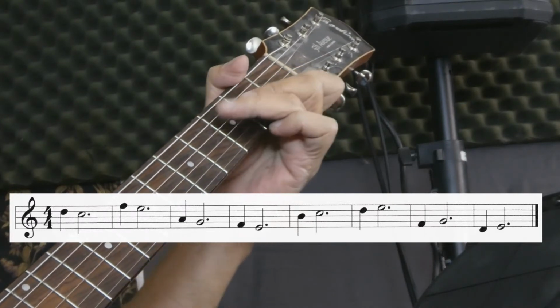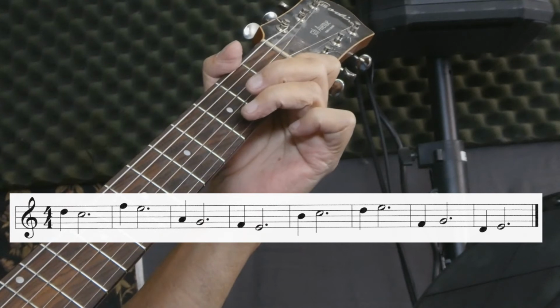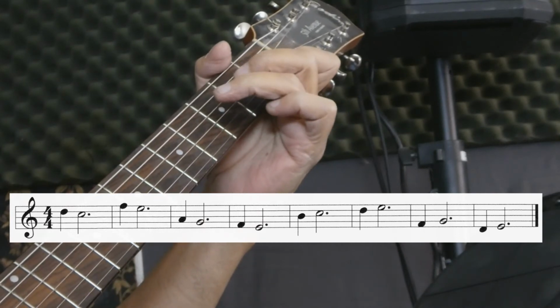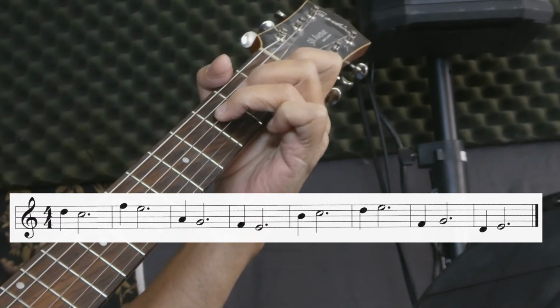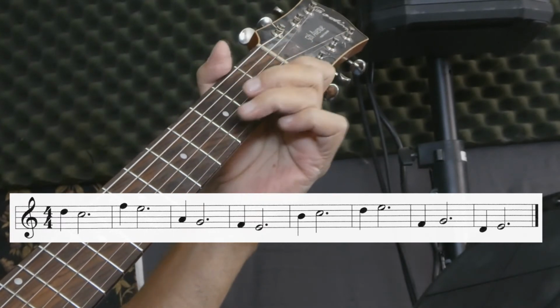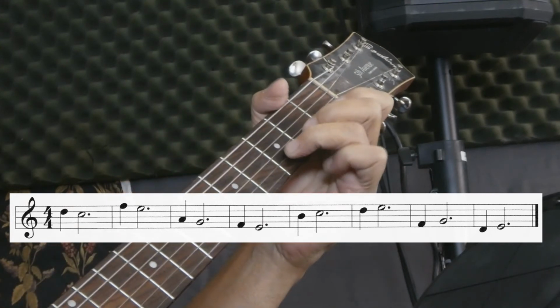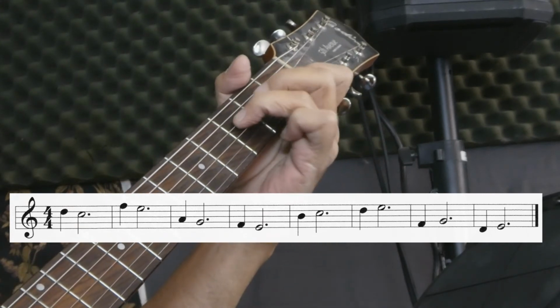B, C. D, E. F, G. 4-5. So I got the 7-1, 2-3, 4-5, and the 2-3. And those are all suspensions within the C chord and the C scale.